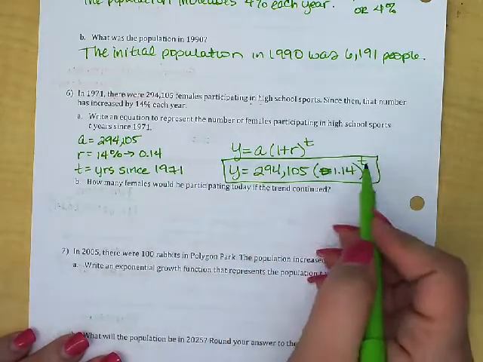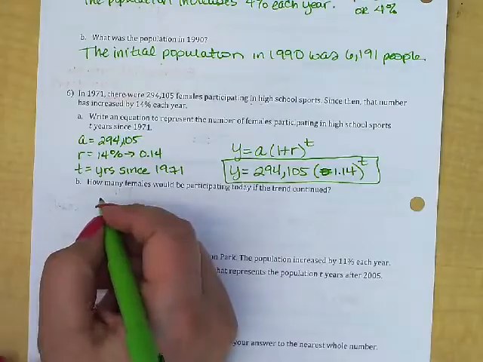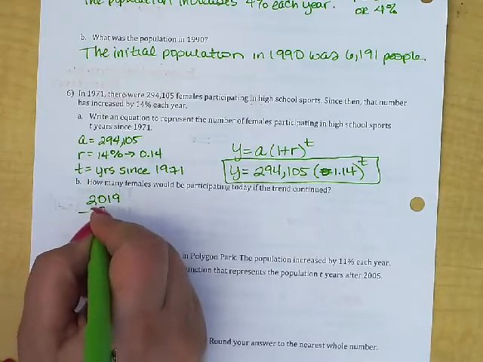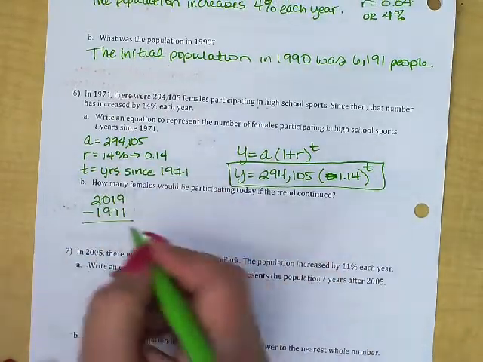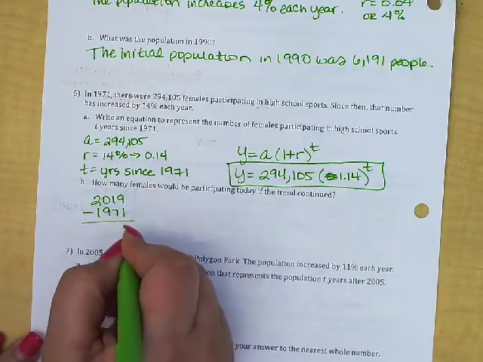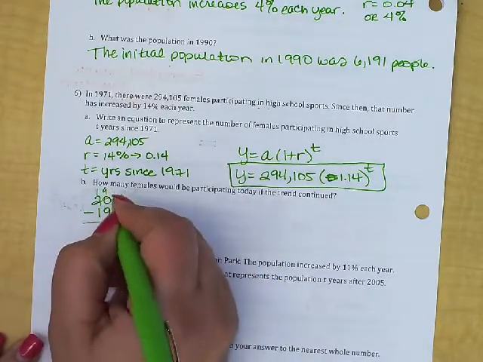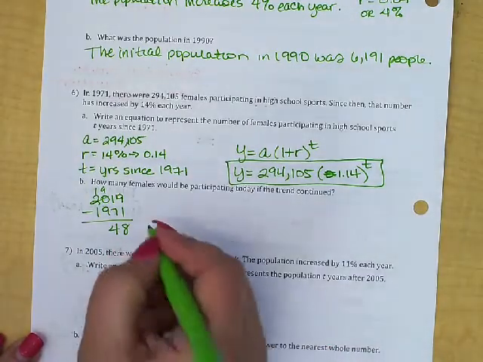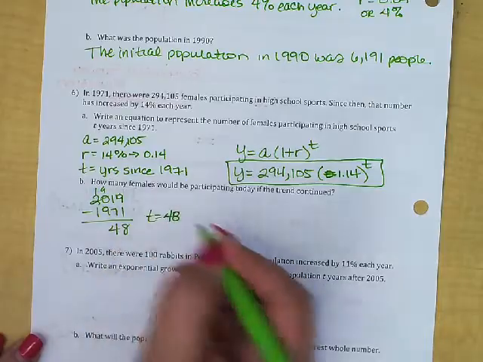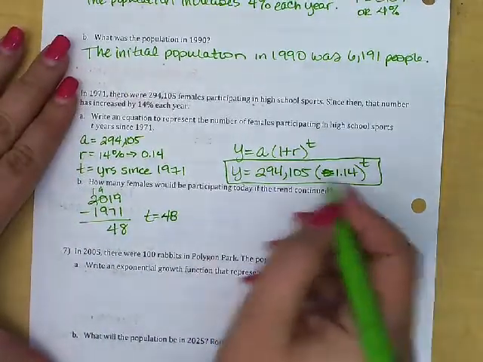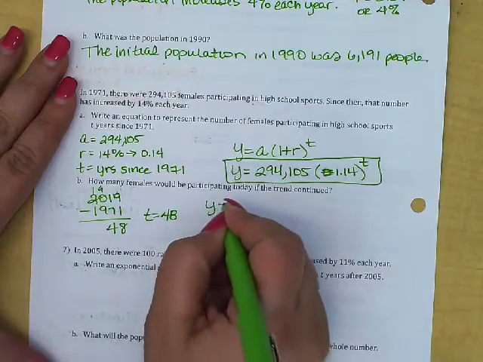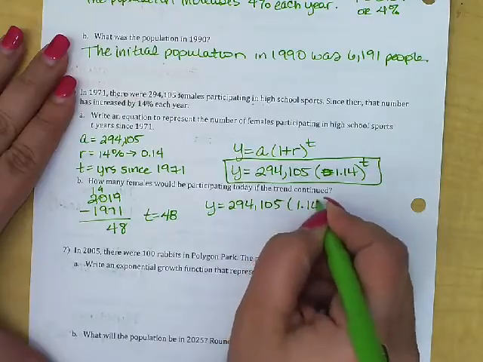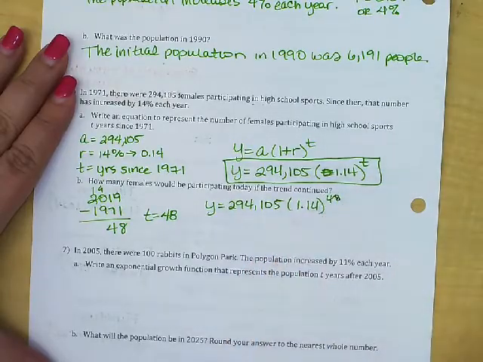We need to find out how many years have passed since 1971. So for us to do this, we have to take this year and subtract 1971 from it, to find out how many years have taken place, right? For us, that's going to be 48 years. Okay, so we're looking at 48 years have passed. That's going to be our t value that we're going to plug in if we want to have an accurate number here. So we're going to take our function and solve it for an exponent of 48.